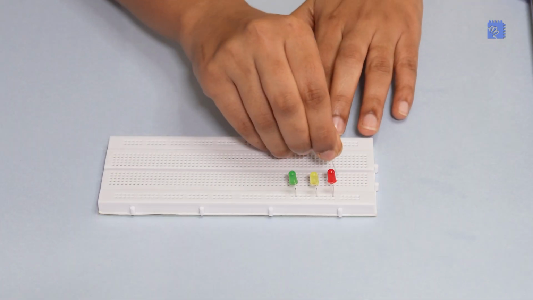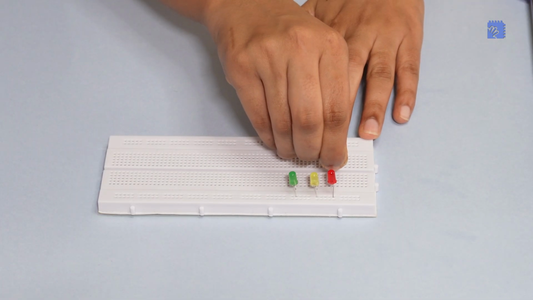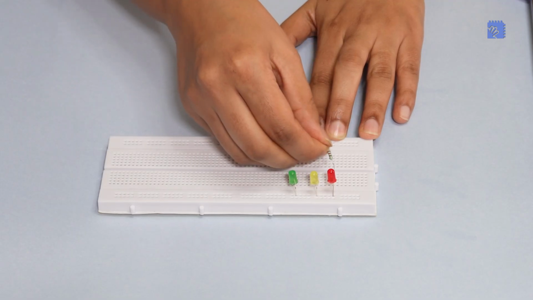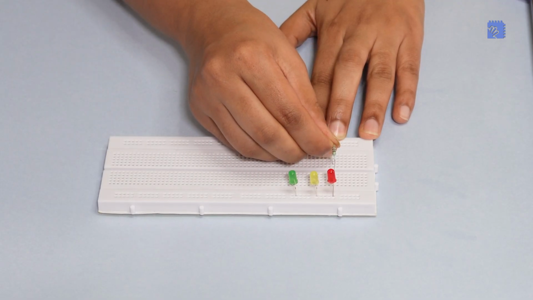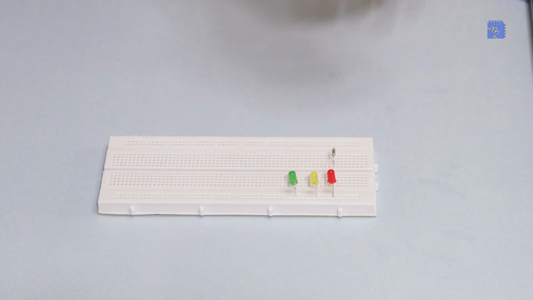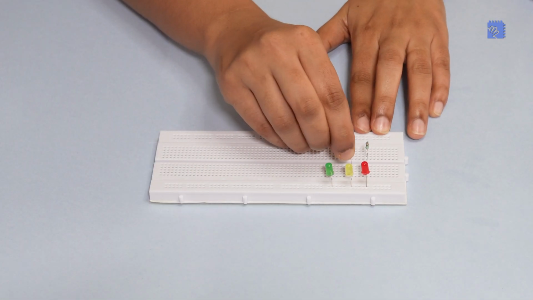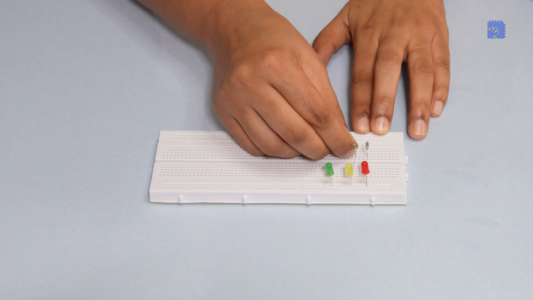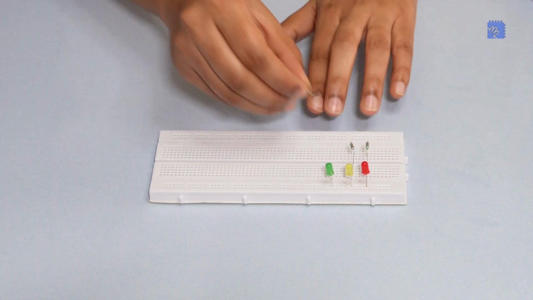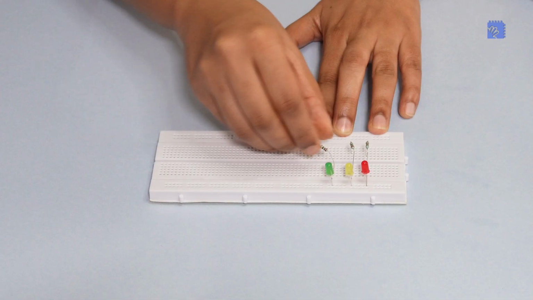Next, connect one end of a 220 ohm resistor to the same column as the red LED's long leg and place the other end across the middle divider. This helps protect the LED. Repeat the same step for the yellow and green LEDs, making sure each one has its own resistor.